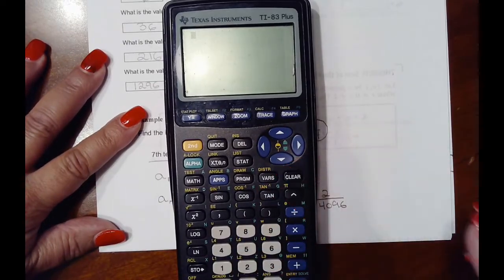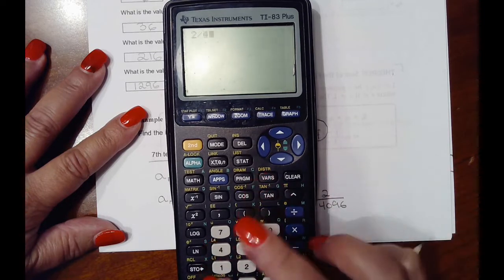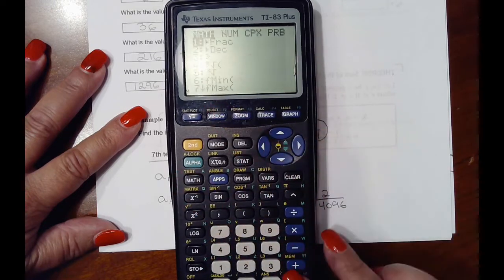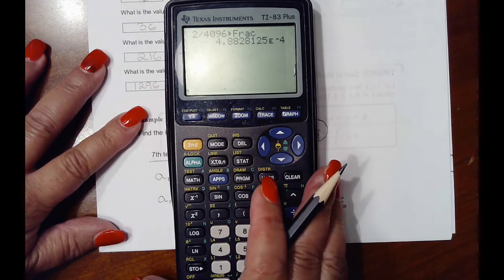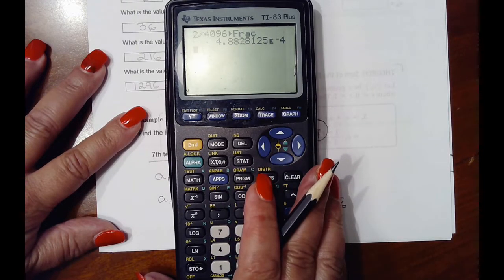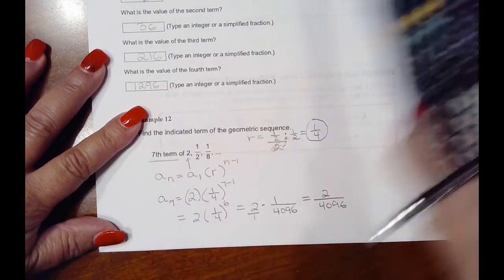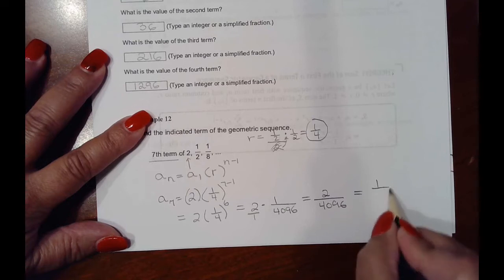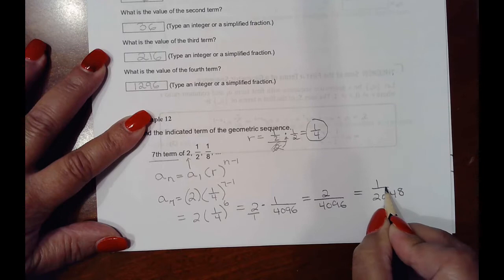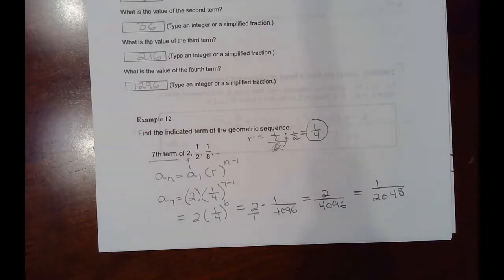So just going in the back door there. 2 divided by 4096. Math, enter, enter. Oops. Took me right back to that again. I don't know why it's not giving me that, but this reduces to 1 divided by 2048. Mess around with my calculator just for a second. Mode.